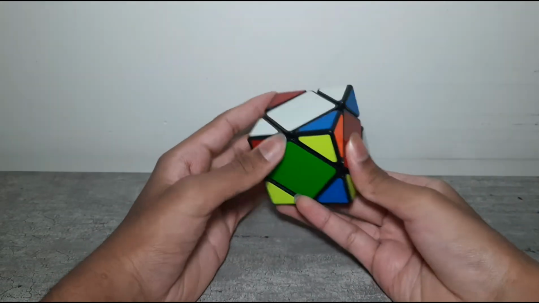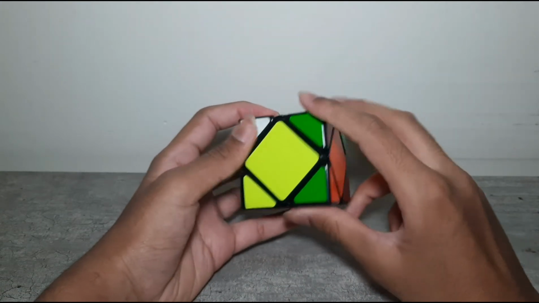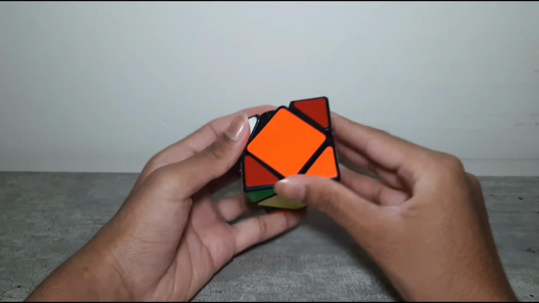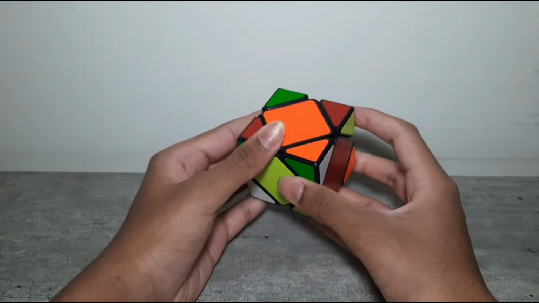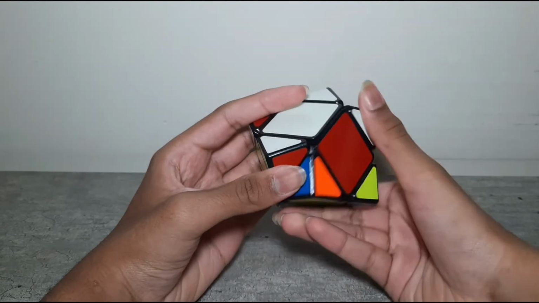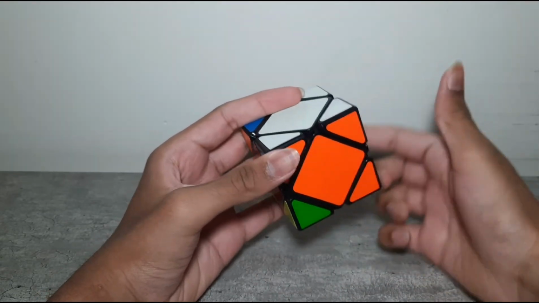So if you ever find a situation like this, it's on the bottom layer, it needs to go there, but you can't really twist it and solve it. You just do that. You just bring it completely out of the way, and then you can solve it the regular way. Just bring it around, basically.